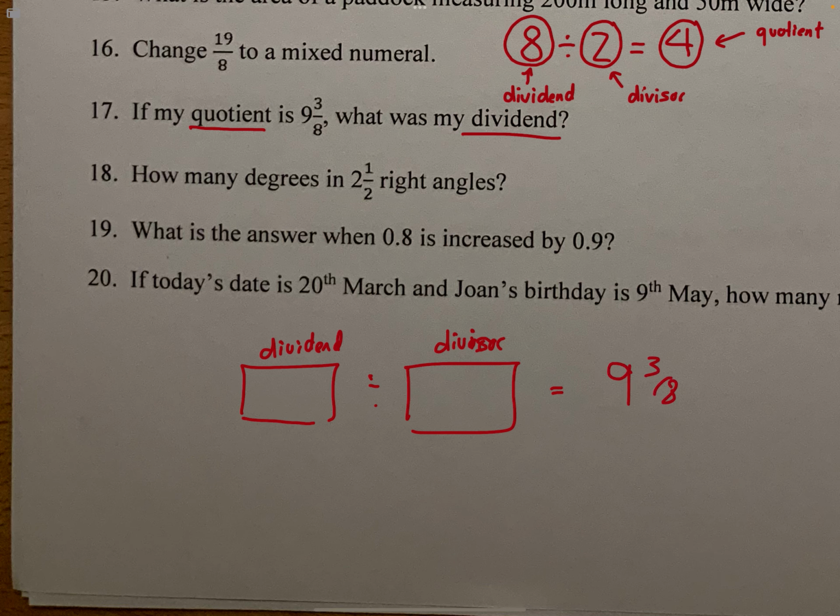That's your quotient, that's the answer. So how do we find something divided by something? We can change this into an improper fraction, because an improper fraction looks like something over something, something divided by something.